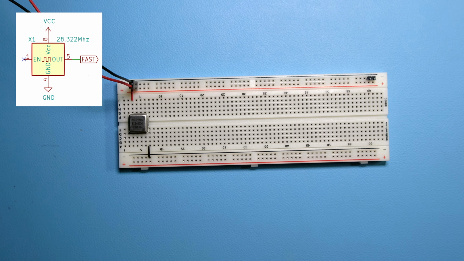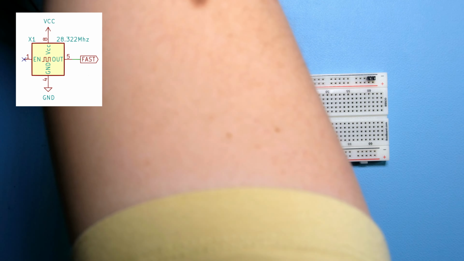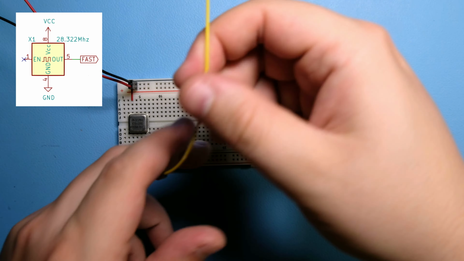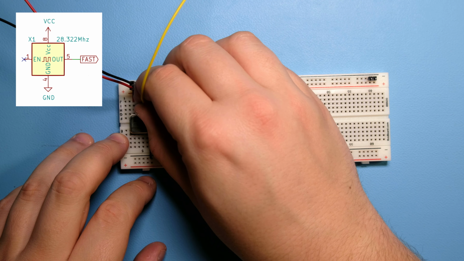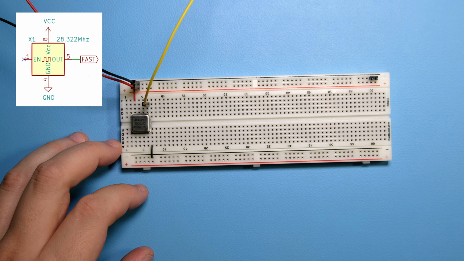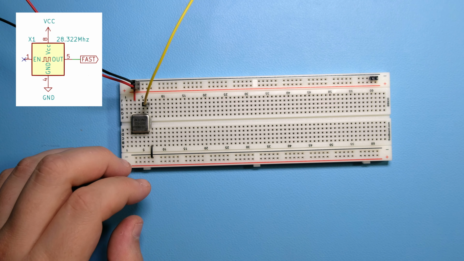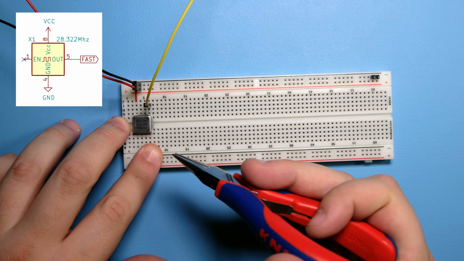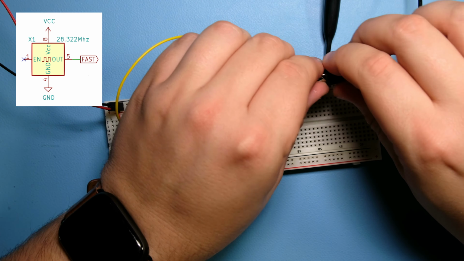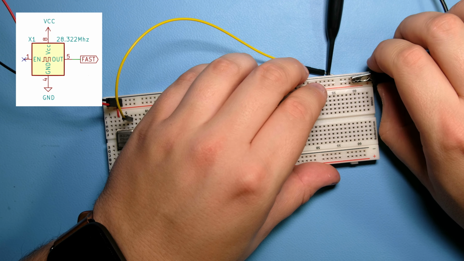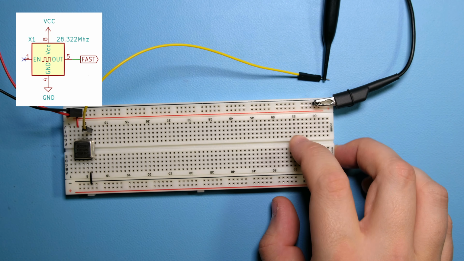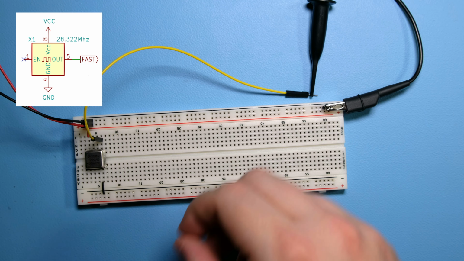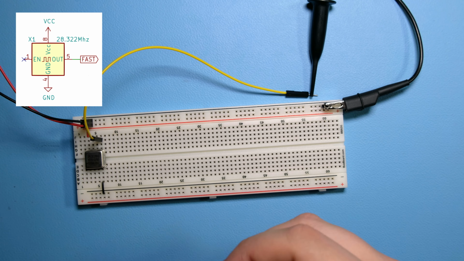Let's go ahead and turn on the oscilloscope so we can measure the frequency. So the yellow probe is going to be the output. I just noticed that my ground wire is at the wrong spot. Let's plug this in over here. So of course I need to connect the power rails. So I'm actually going to move this a bit.